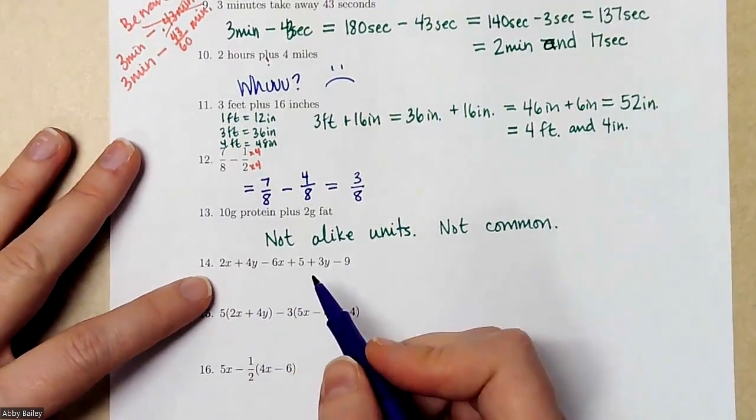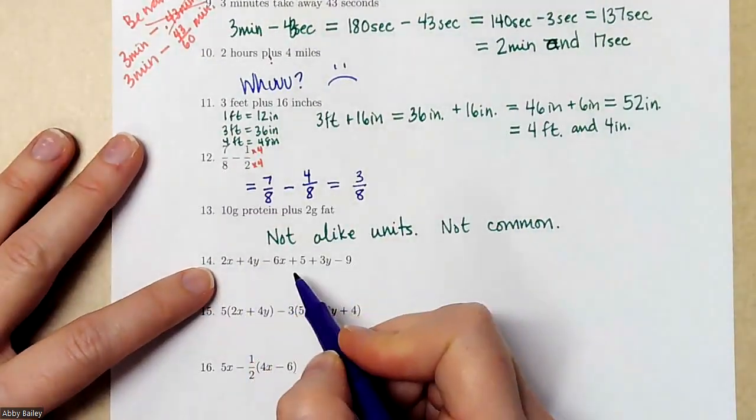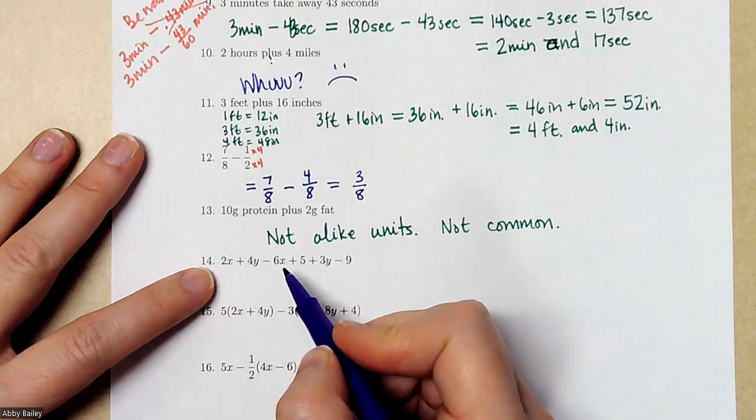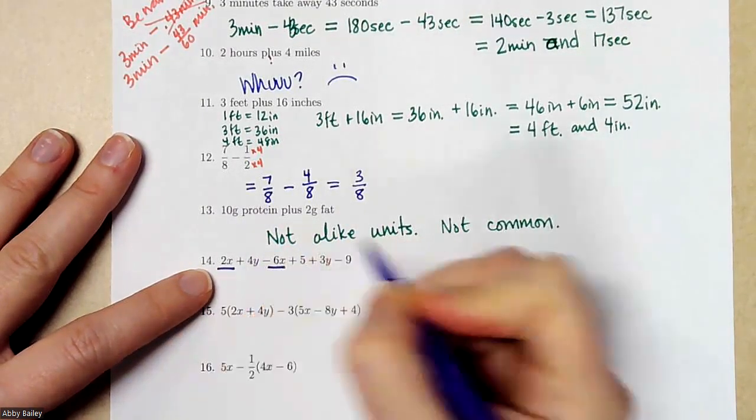So what about this one? Now we look for the common. So we have 2 x's, take away 6 x's, I see. Okay, 2 x's, take away 6 x's.